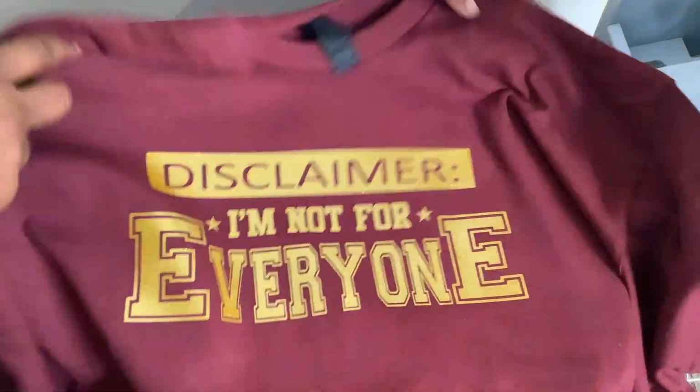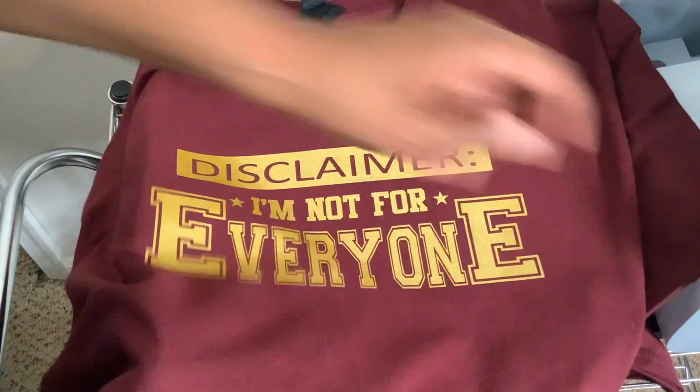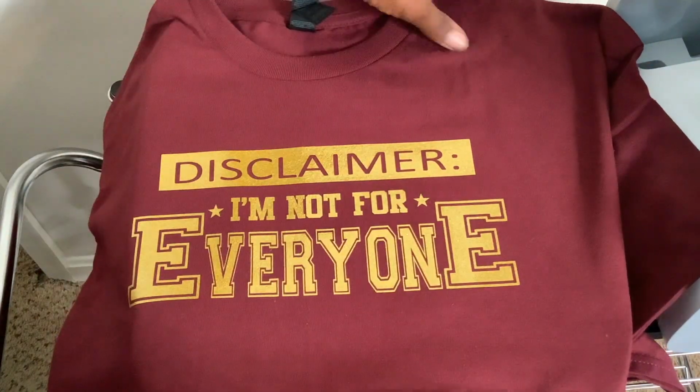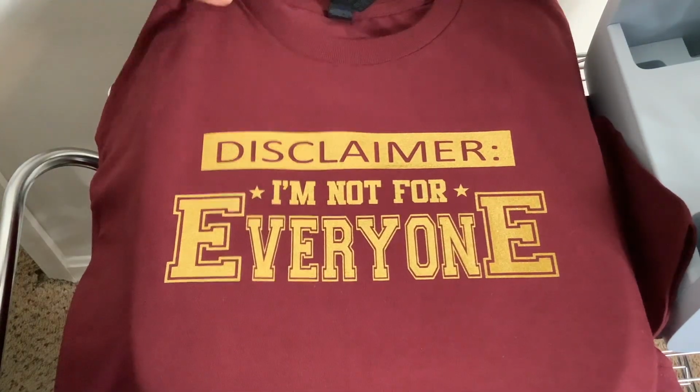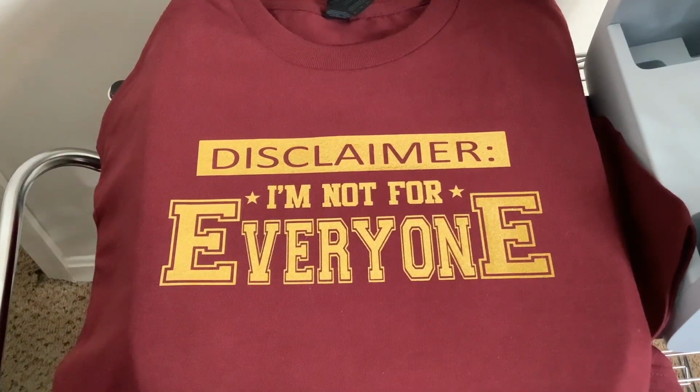Okay, y'all. So here is my shirt. What do you guys think about the design? Let me know in the comments what you all think about the design. And let me know also, will you be trying to make your own design?